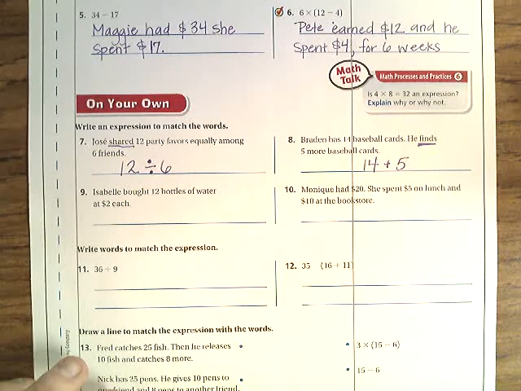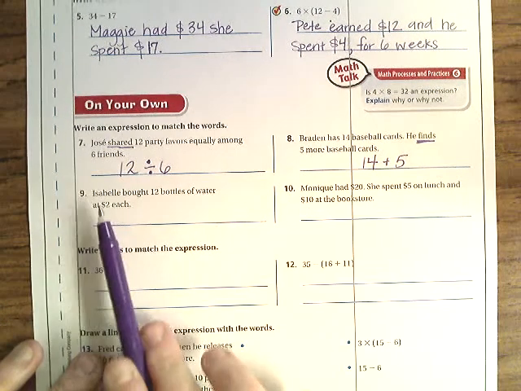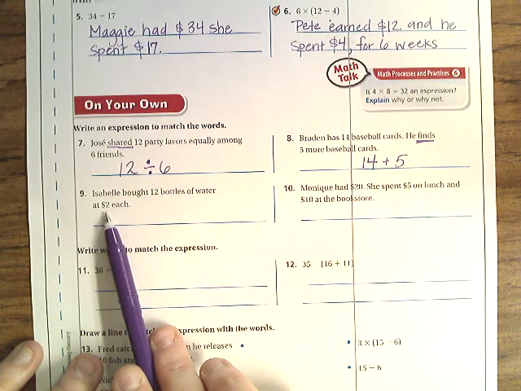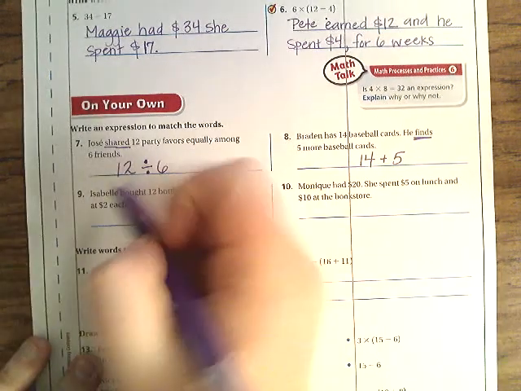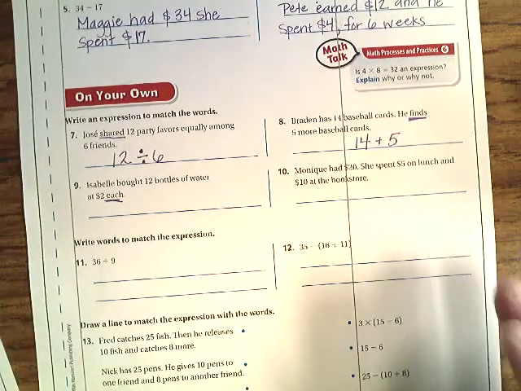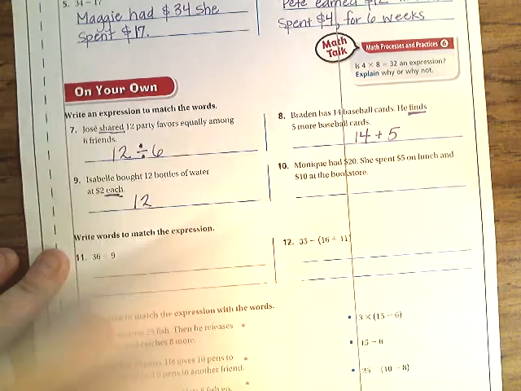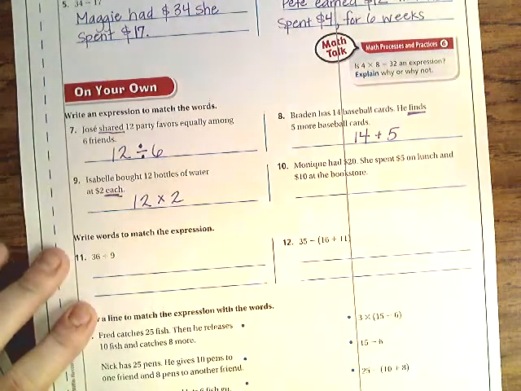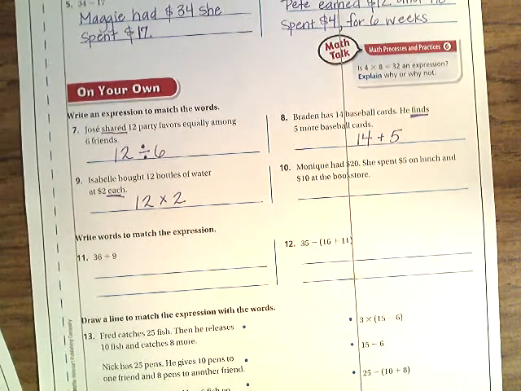Okay, same for number 9. You should have paused the video. You should have come back to see if you got the answer. Isabel bought 12 bottles of water at $2 each. Each tells us that we are multiplying. So she bought 12 bottles of water at $2 each. Okay, I hope you got the right answers there.